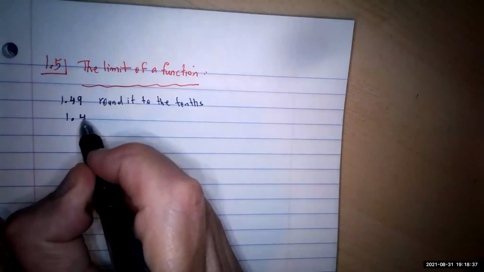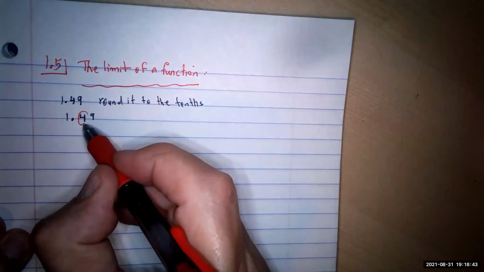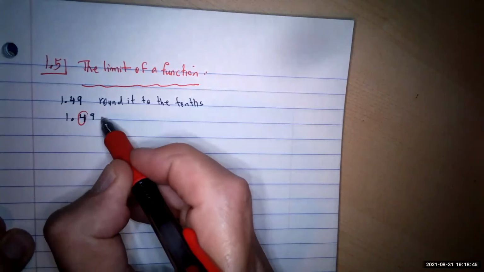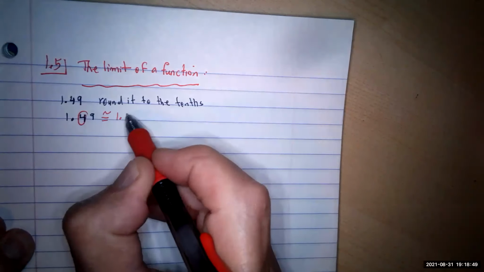This is your 1.49. We locate the rounding digit, which is 4. Since you have the 9 here, usually we add 1 unit, so that's going to be 1.5. That gives you 1.5 when you round it to the tenth place.